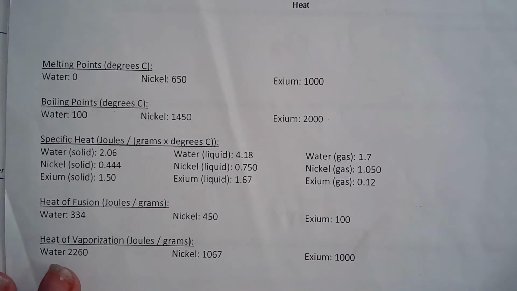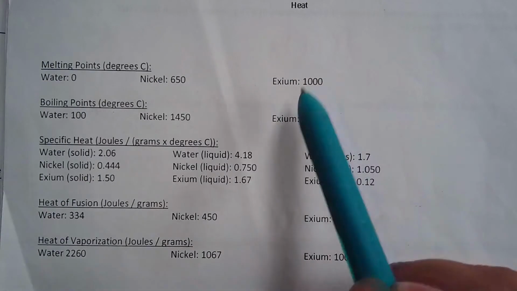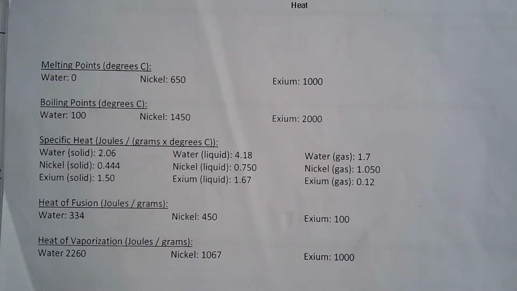On the front of our packet, we can see that our made-up element has a melting point of 1,000 degrees, a boiling point of 2,000 degrees. Our specific heats for the solid is 1.5, our liquid is 1.67, and our gas is 0.12. These are all the specific heats. We have our phase change values, so our heat of fusion.